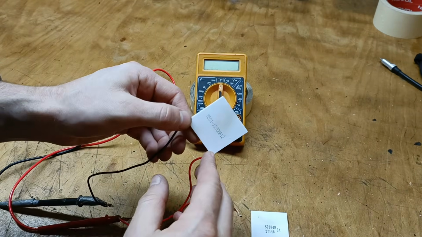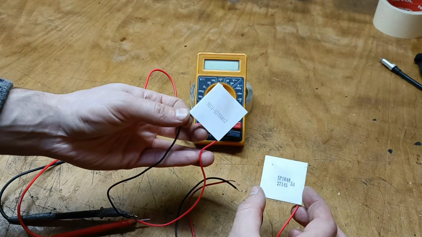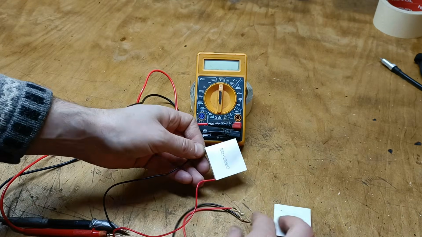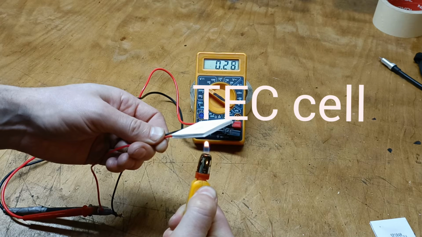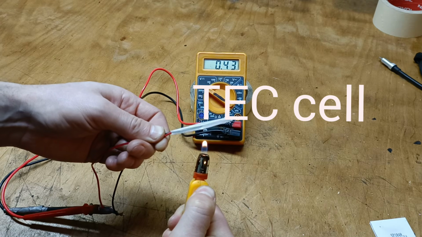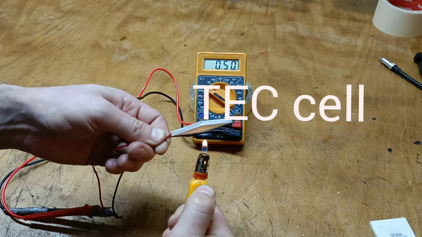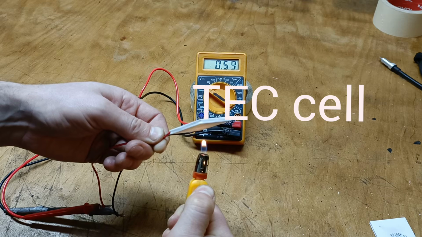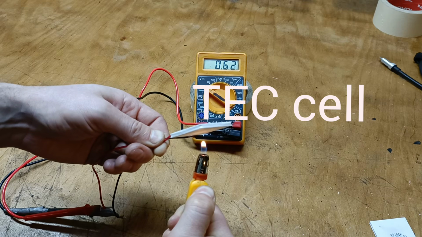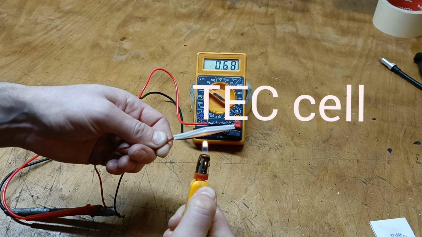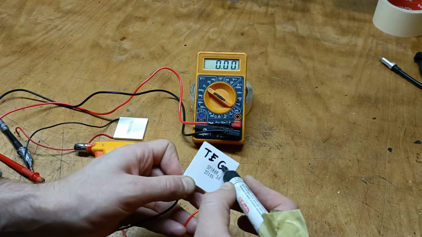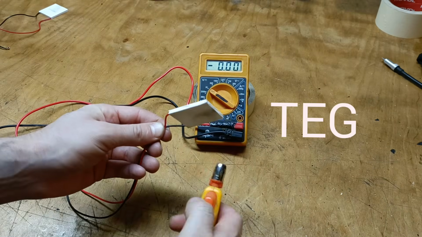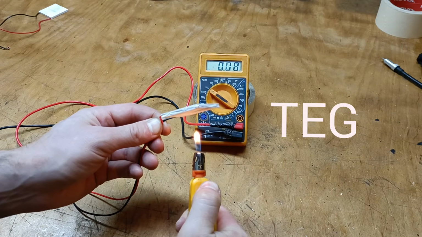Of course, the main components that generate voltage in this case are Peltier cells. However, it is important to note that there are two types of such cells. One, the TEC, which means thermoelectric cooler, is more suitable for building portable refrigerators. The other one, the TEG, thermoelectric generator, is ideal for this project. TEG cells generate higher voltage at the same temperature difference as TEC cells and are also more resistant to overheating on the heated side.